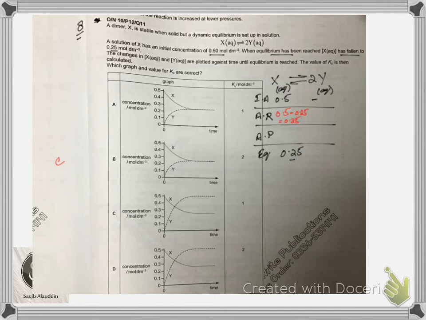If 0.25 of X has reacted, the ratio is 1:2, so how much of Y would be produced? 0.5. So at equilibrium, you have 0.5 moles of Y. Remember, it's 1:2. When 1 mole of X reacts, 2 moles of Y are produced. So when 0.25 moles of X react, they produce double the moles of Y, which means 0.5.